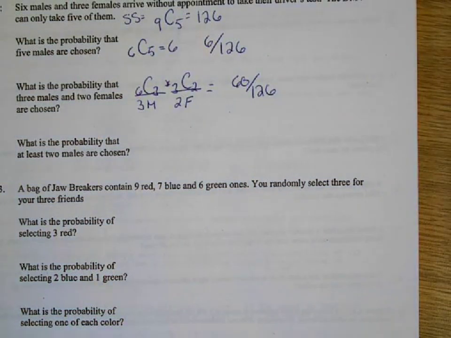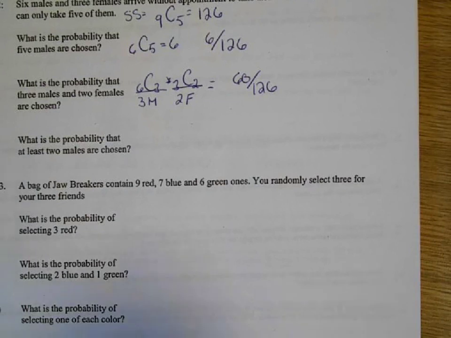Okay, I'm going to leave the rest for you, and hopefully that's enough where this is starting to gel for you and you know what to do.